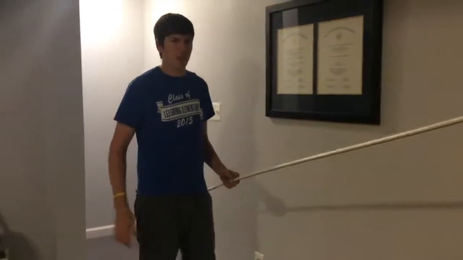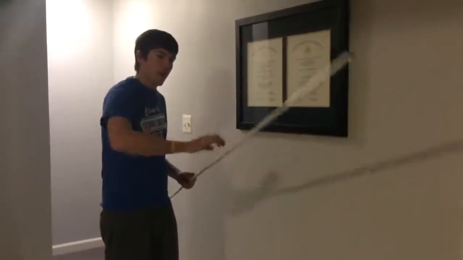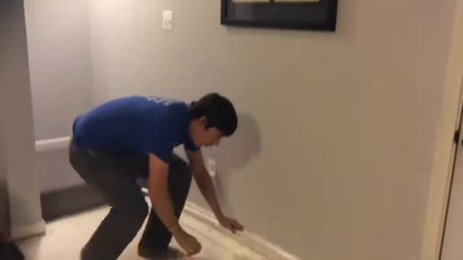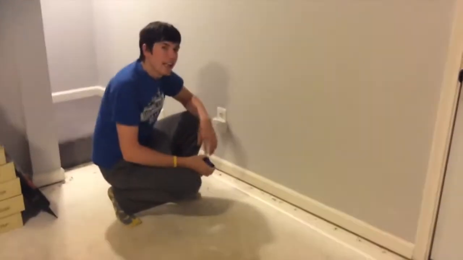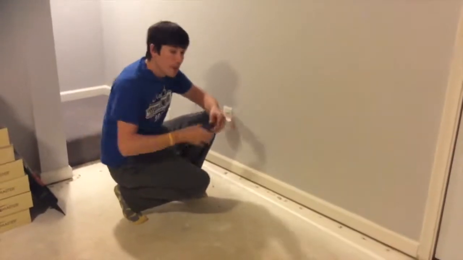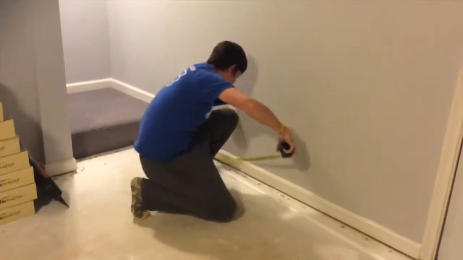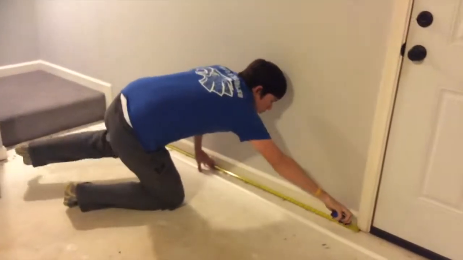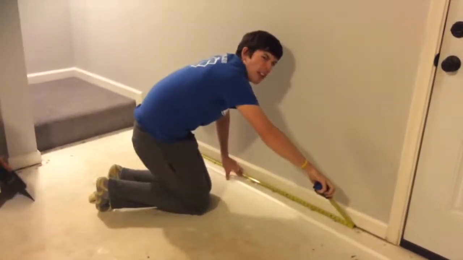So the first part of this project is taking this trim and putting it along the outside of the room. In order to do that, I knew that I needed to find the perimeter of the room. So basically what I did was I took a tape measure and I started to measure along each wall of the room. Watch and I'll show you exactly how I did that.